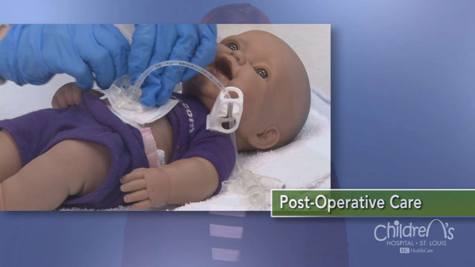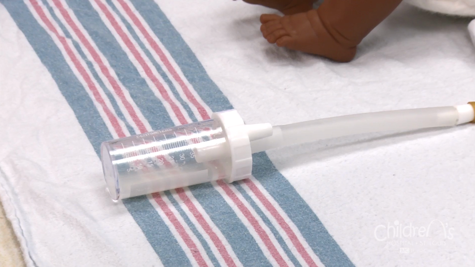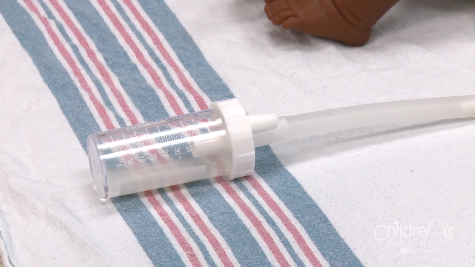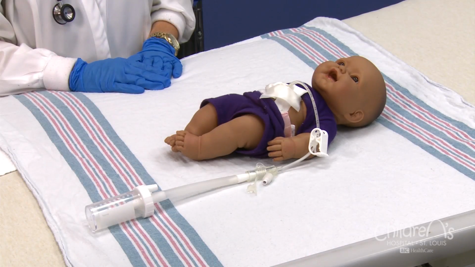Following surgery to insert the G-tube, your child will need rest, pain management, IV fluids, and sometimes IV antibiotics. Your child will come out of the operation and may still be a little sleepy from anesthesia. This is normal. For the first 24 hours after surgery, your child's gastrostomy appliance may be connected to a small plastic container. This allows any stomach contents to drain out.